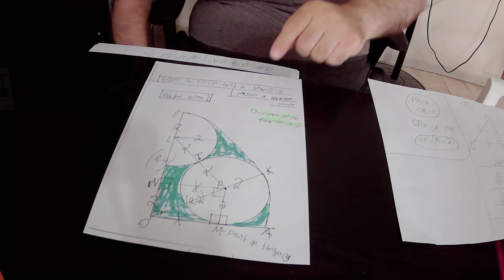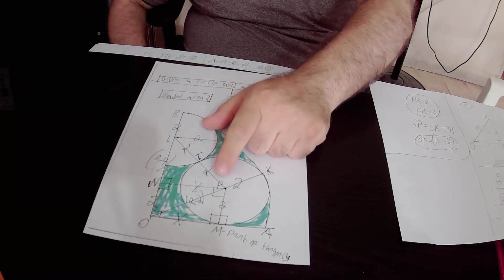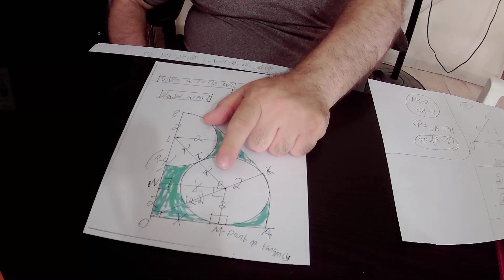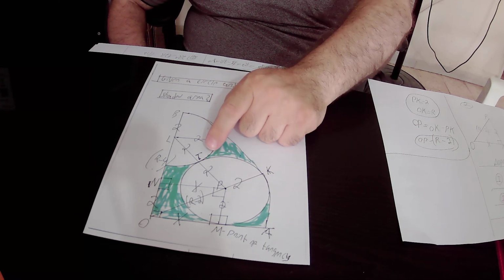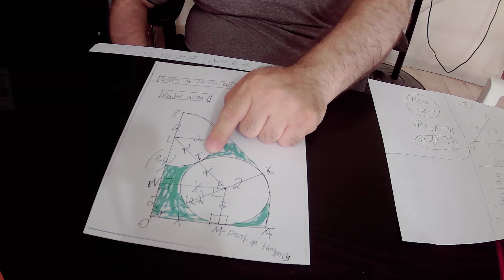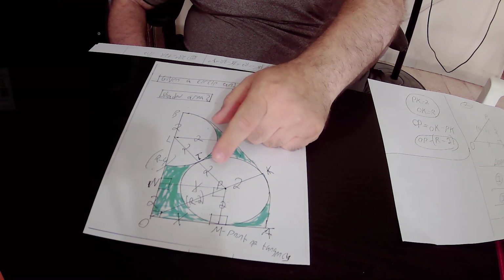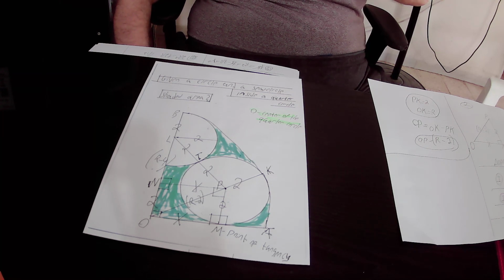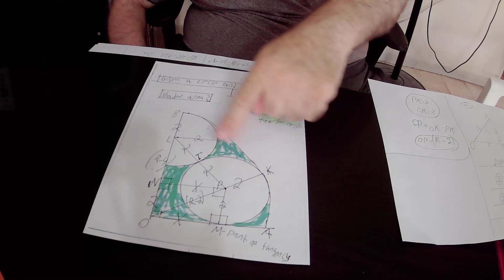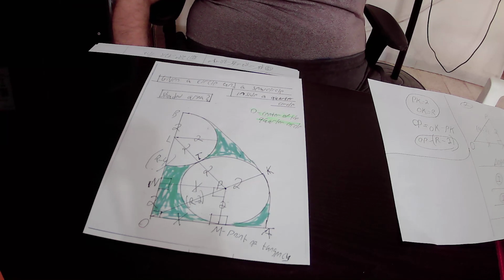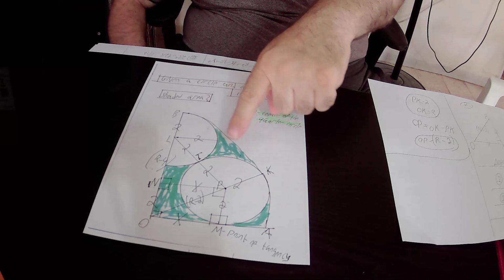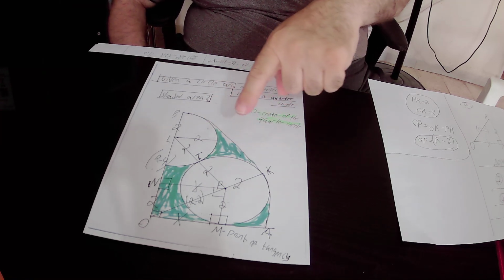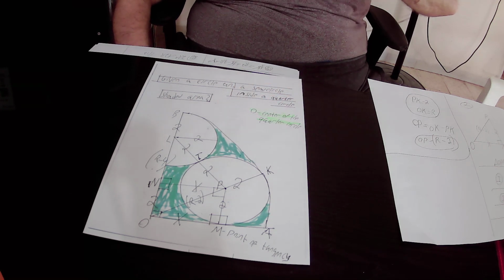Those two circular shapes are touching each other externally at point T. And whenever you have two circular shapes that touch each other, the straight line that joins their centers together must pass through the touching point, the point of tangency of those two circular shapes.